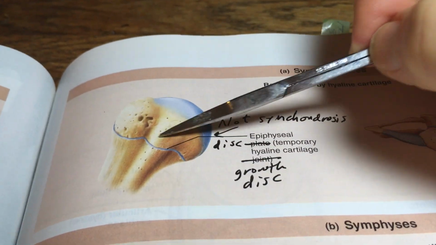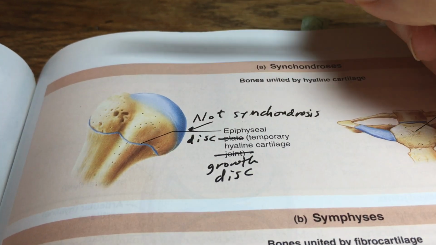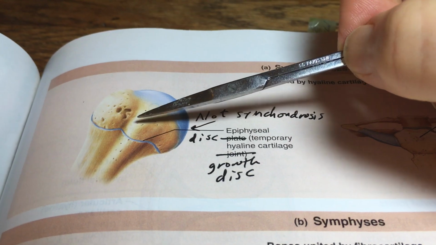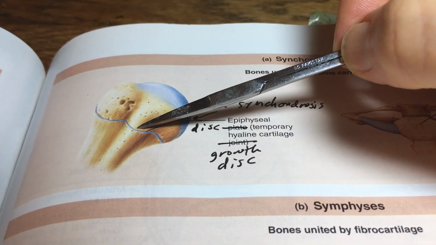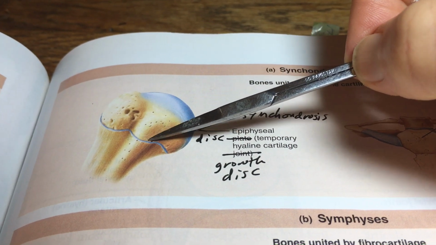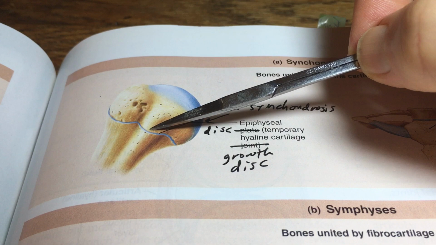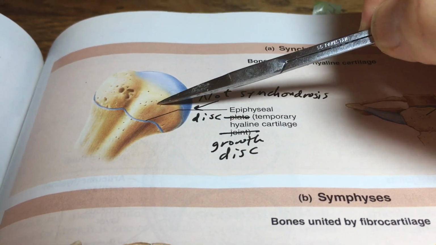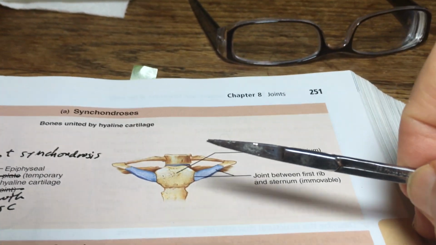They're trying to present here this idea that a growth disc is somehow joining two bones together, and that's a little too OCD on the part of maybe a minority of anatomists. I'm not going to go there. There's not two bones here. There's one bone and a growth disc that allows the bone to grow. So, nah, I'm not going there.